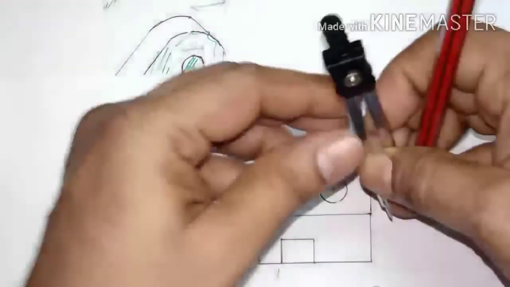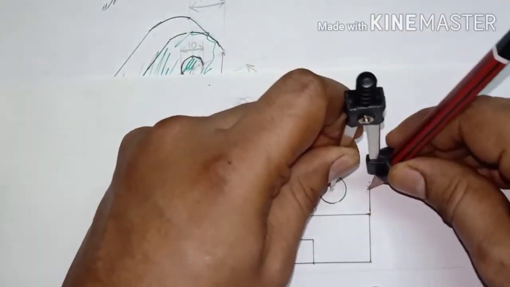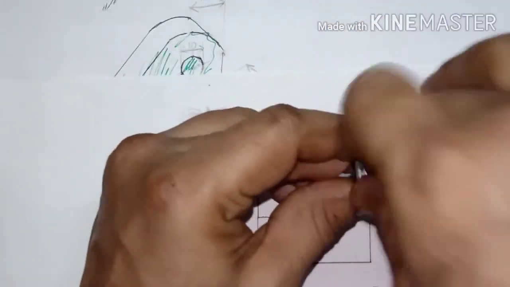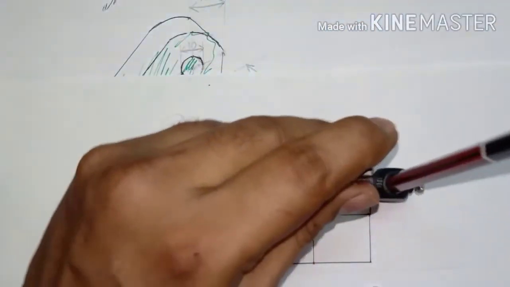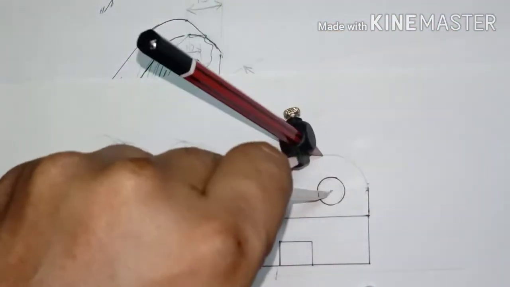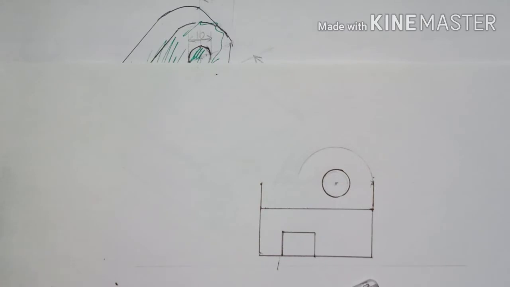So from here we have to draw an arc. See, this is enough. Now here we have to draw a tangent line.